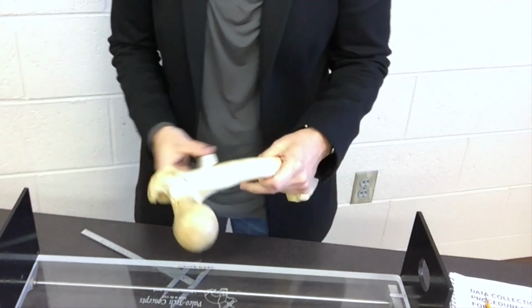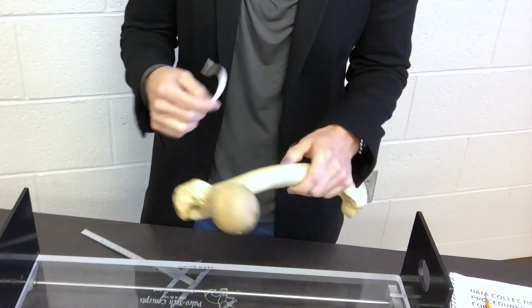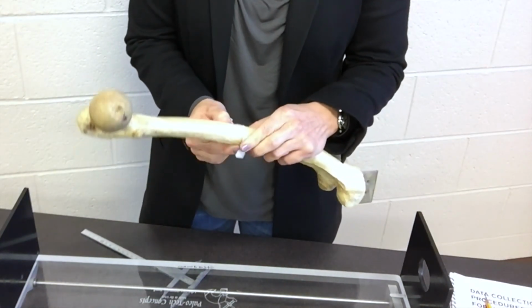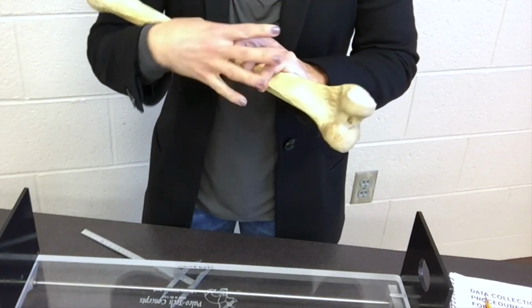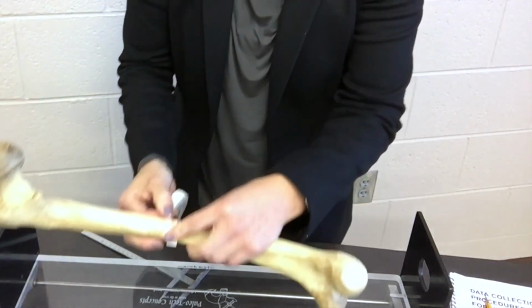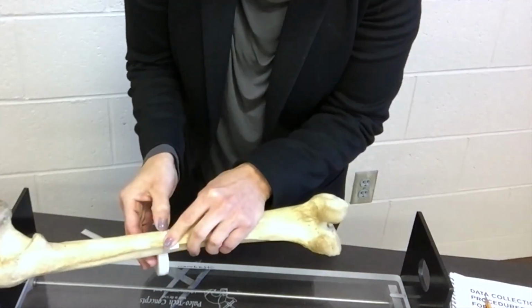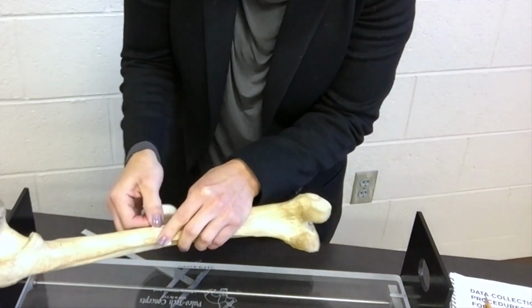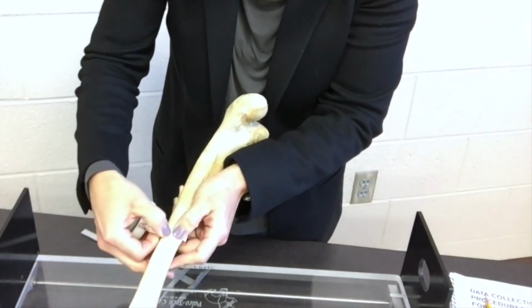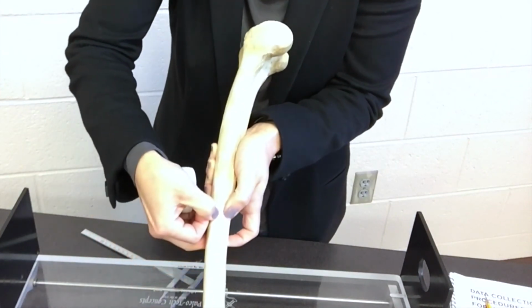The next measurement is a circumference at mid-shaft, and you'll use the tape to take that measurement, and you'll find that region where the 0 point of your tape intersects the actual dimension on the tape.